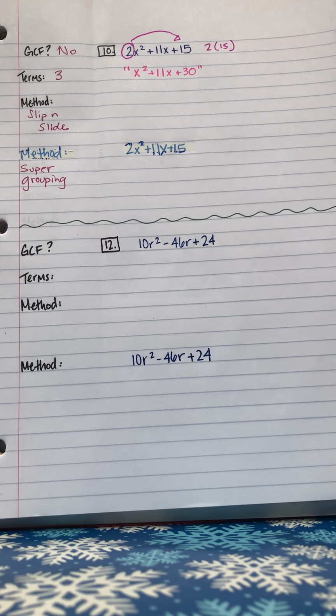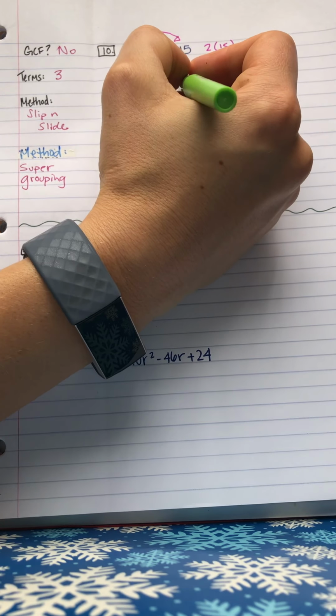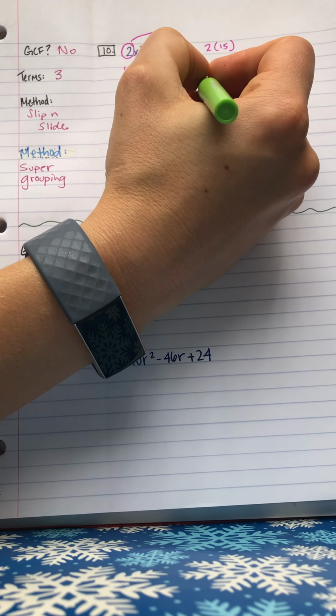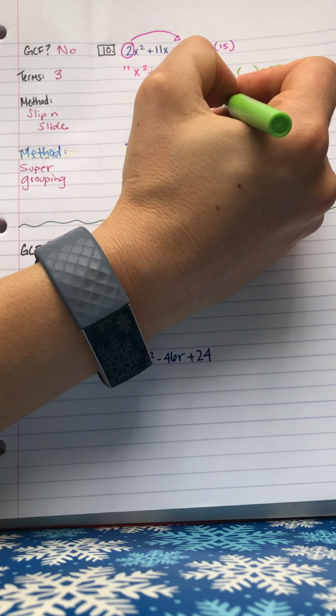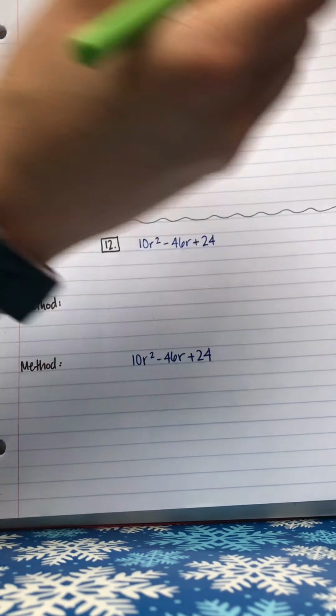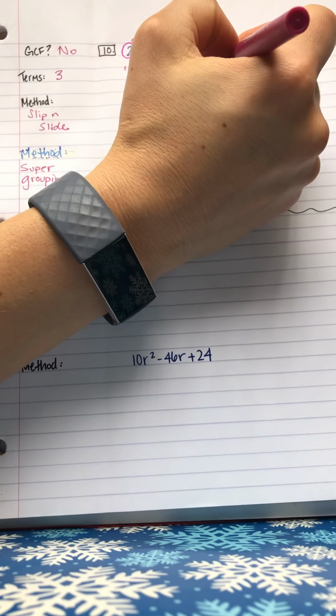Now we play the P's and Q's game. What two numbers have a sum of 11 and a product of 30? So what times what is 30, then when I add them together, I get 11. Those two numbers are 6 and 5.